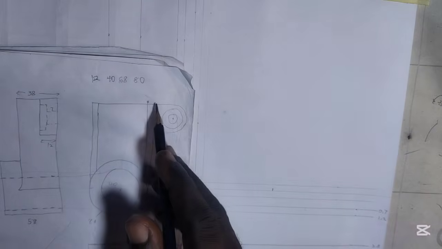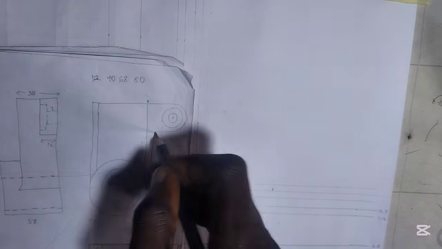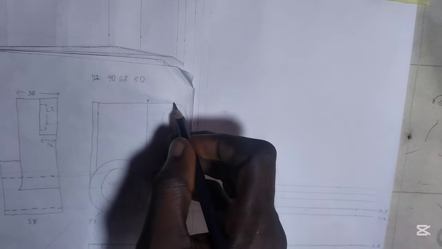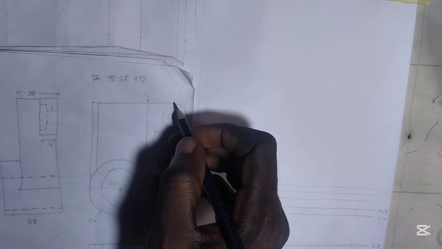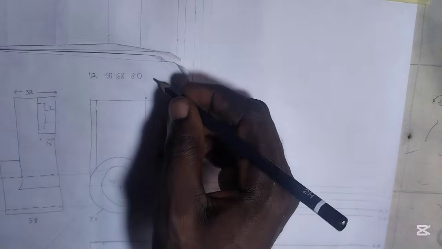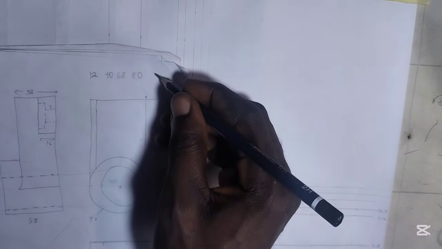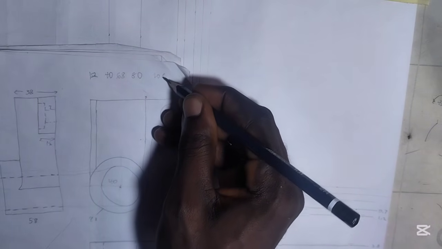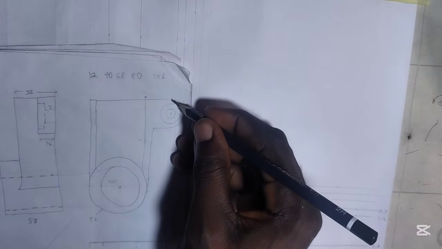Now next, the middle of this place, 66 minus 40, that's 26. From here to here is 26. If I add 26 to 80, that's 106. 106 will give me this.